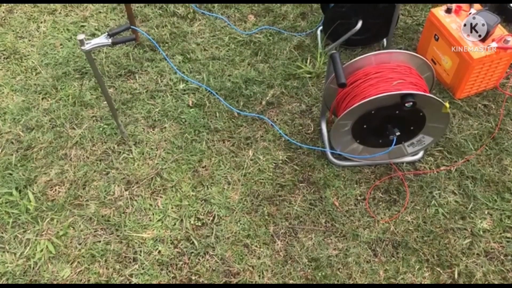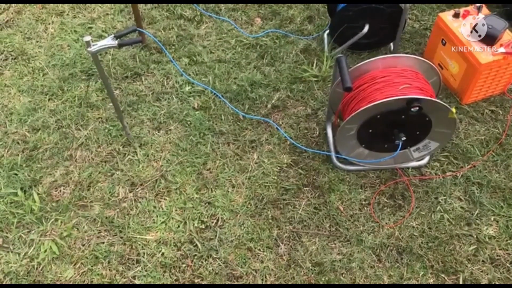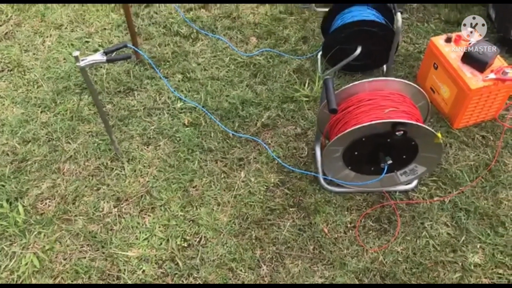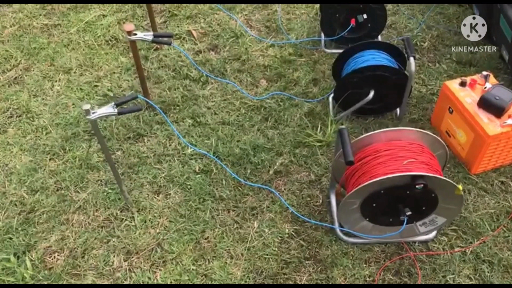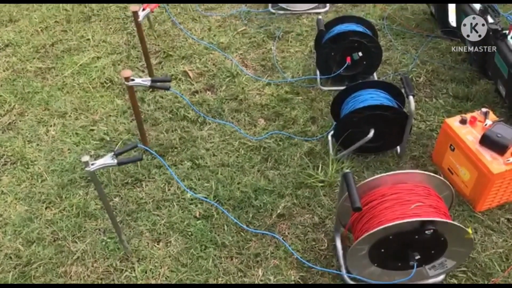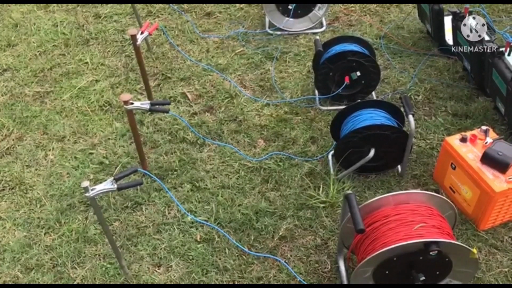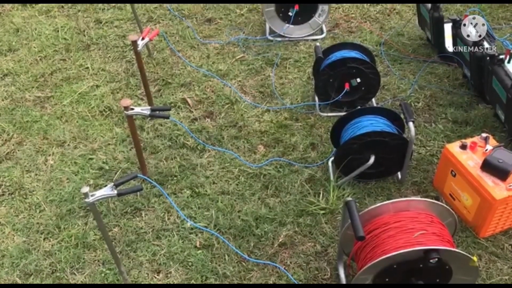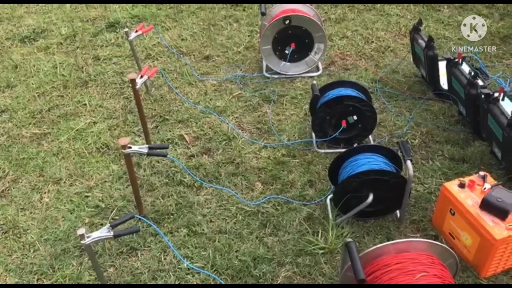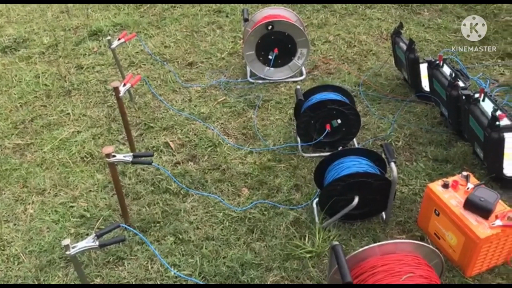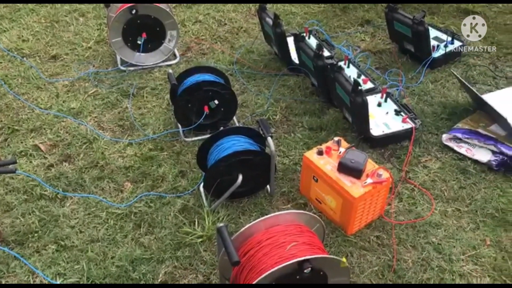Generally, for the arrangement of the electrodes, there are 3 array types, namely dipole-dipole, Wenner's and Schlumberger's method. For this test, we have used Wenner's array method, where 2 current electrodes A and B are kept at the end of the 2 sides. The potential electrodes M and N are kept in the middle, maintaining same spacing. For this test, we did it for the spacing of 5 meters, 10 meters and 15 meters.